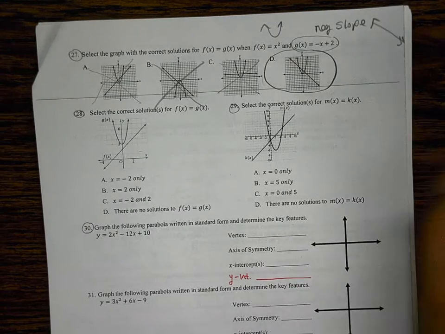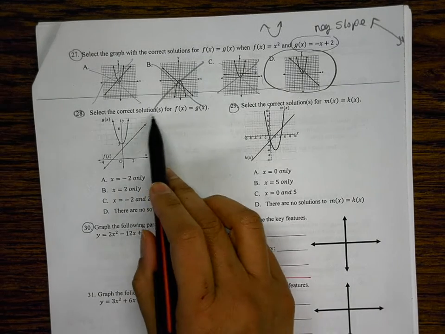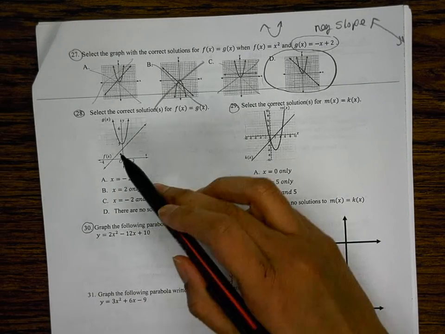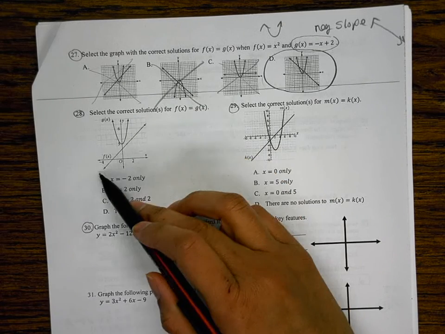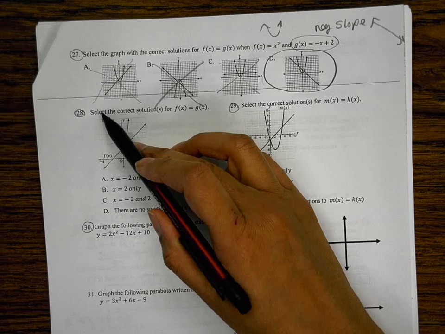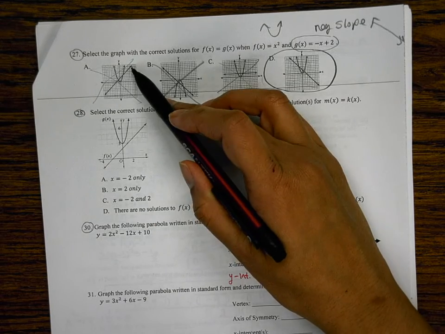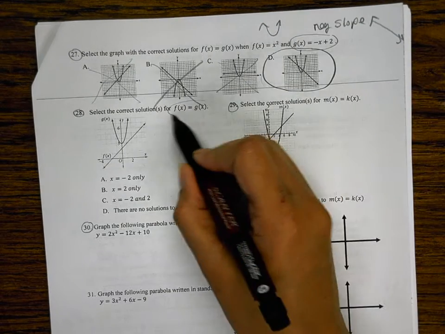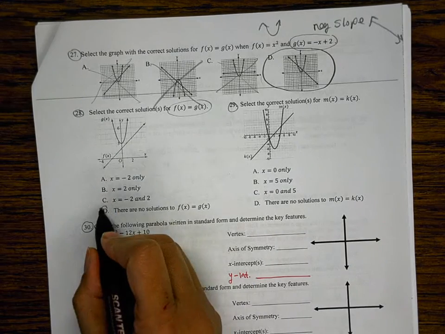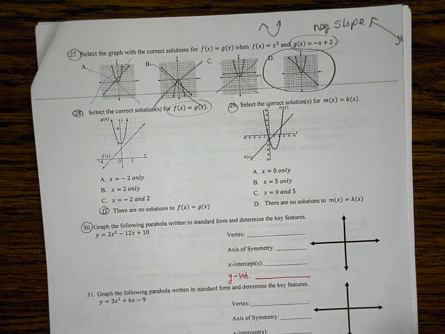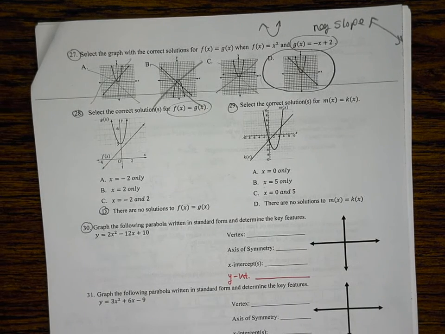Same concept. Select the correct solutions for f of x equals g of x. F of x is the line, g of x is the parabola. Now if you look, this line is never going to intersect with that parabola. And when two functions are equal, you're looking for the point of intersection. Since they never cross or never intersect, there are no solutions for f of x equals g of x.